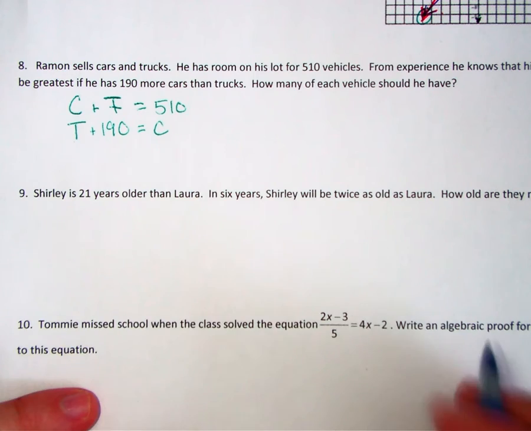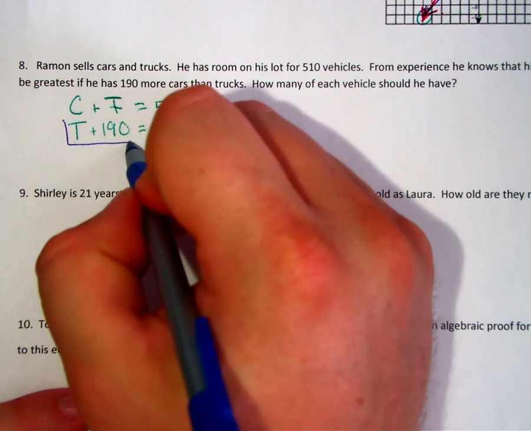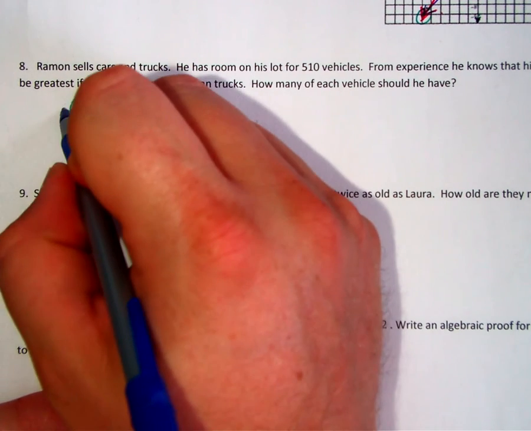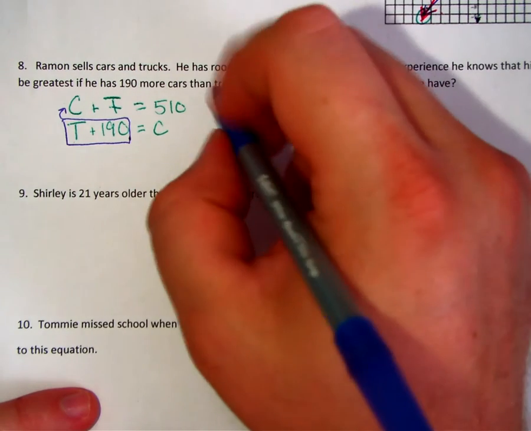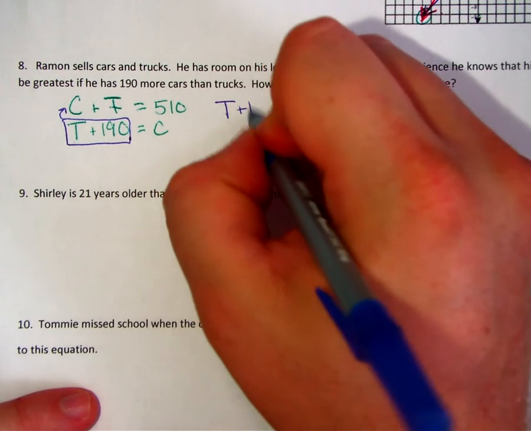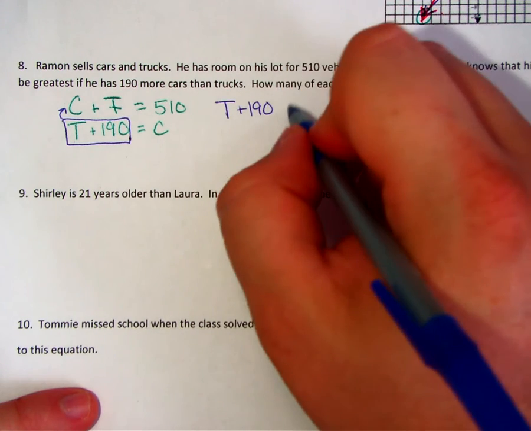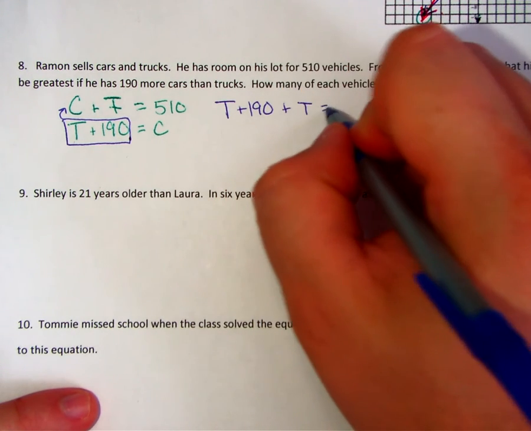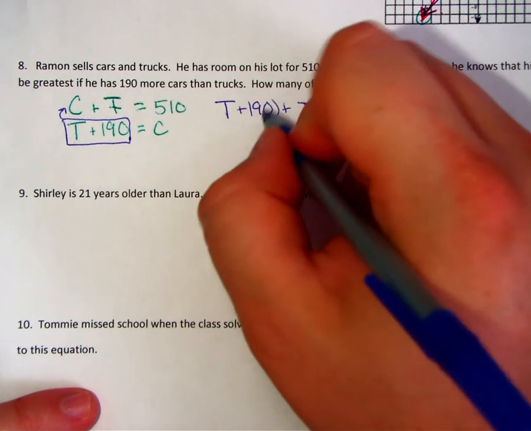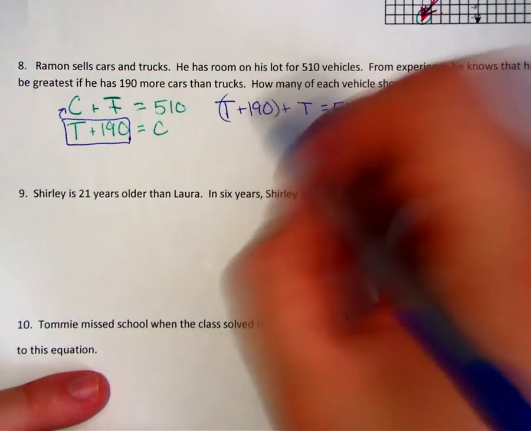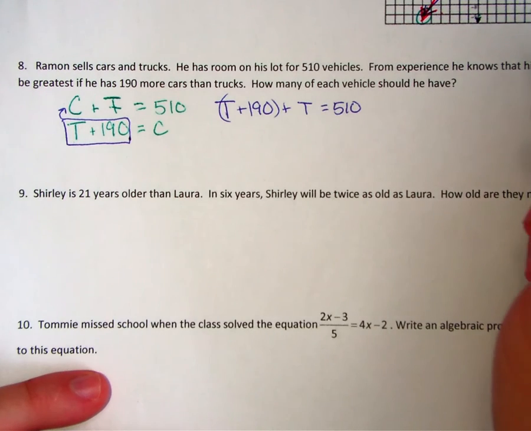This looks like a great equation for substitution because we already have a variable isolated. So we're going to take that and plug it in. T plus 190 plus T is equal to 510. Now I don't need the parentheses because there's not a negative sign in front of it.